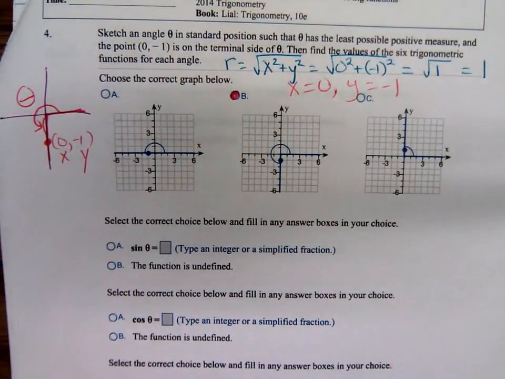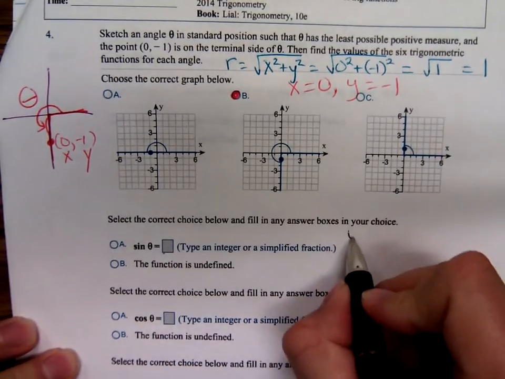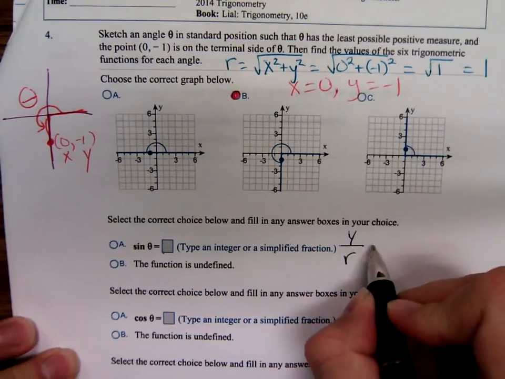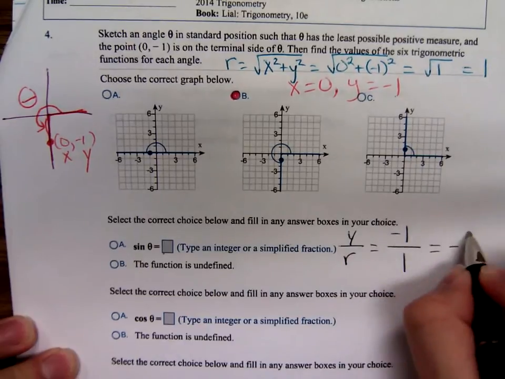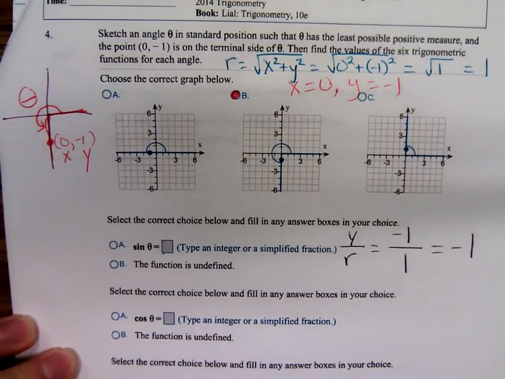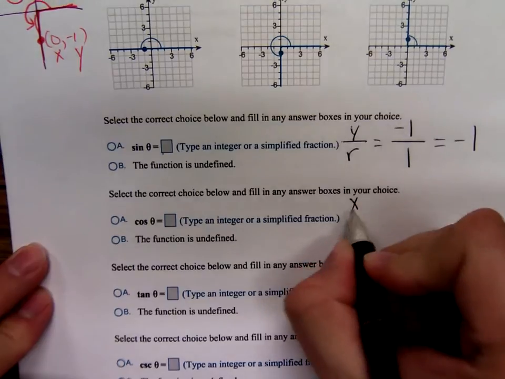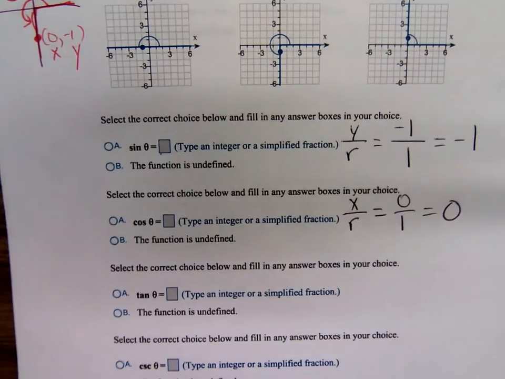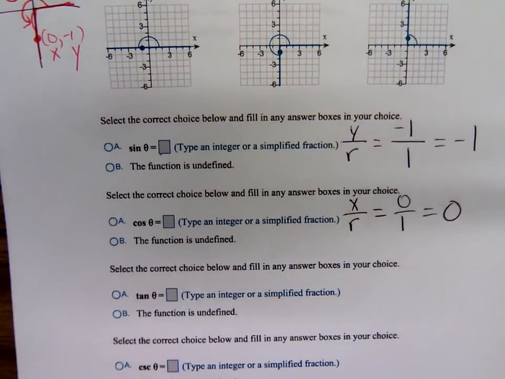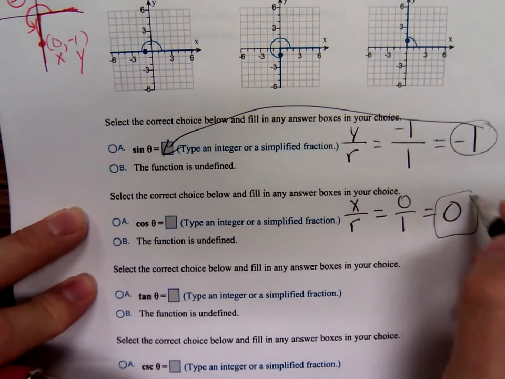Let's just start filling in. Sine theta, that's y over r. So negative 1 over 1, negative 1. Cosine theta is x over r. 0 over 1 is 0. So I'm going to plug a -1 in here, a 0 here.